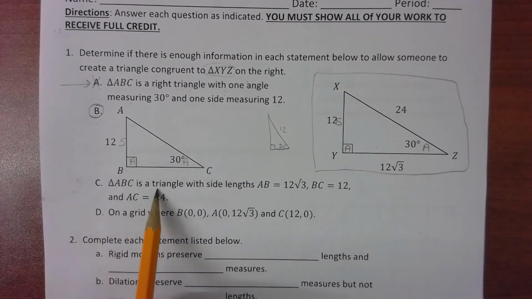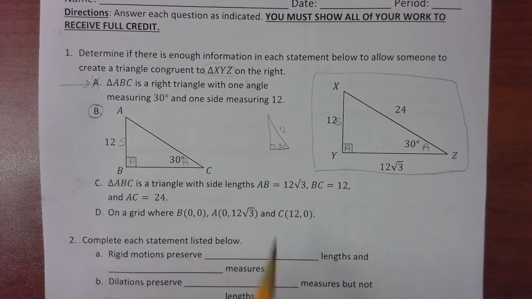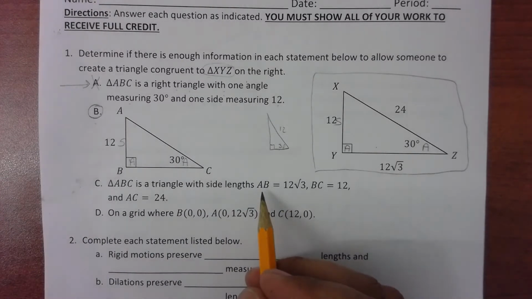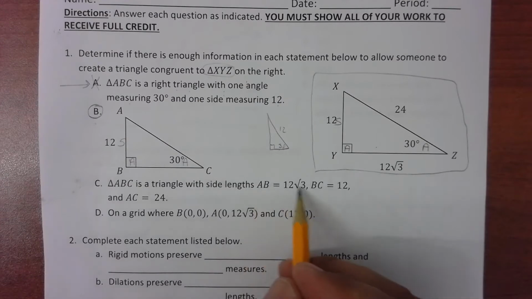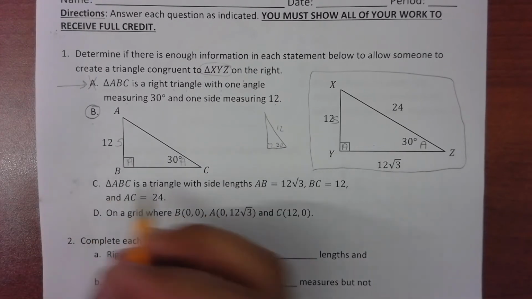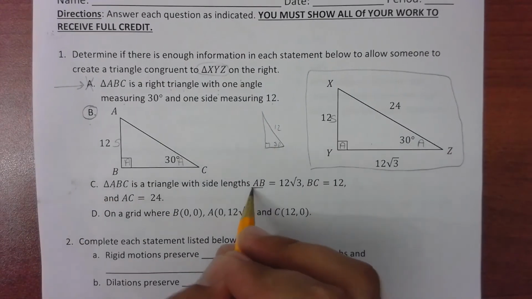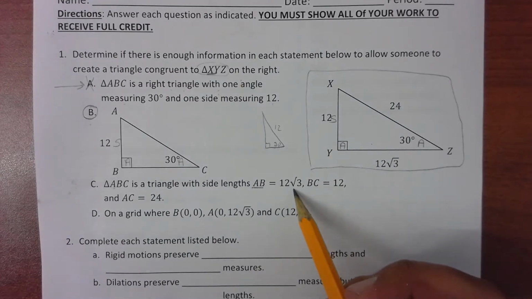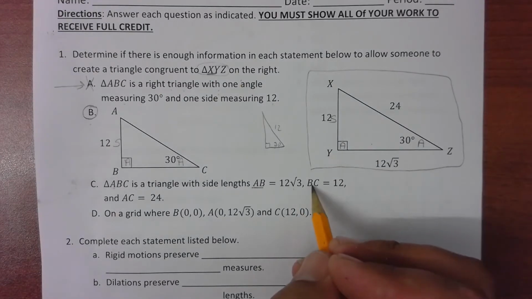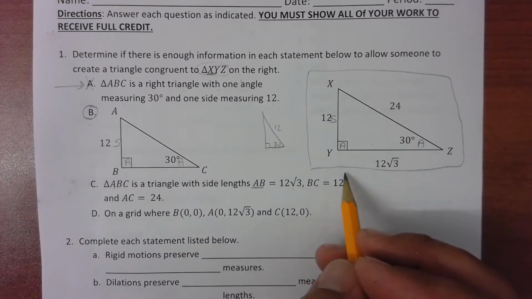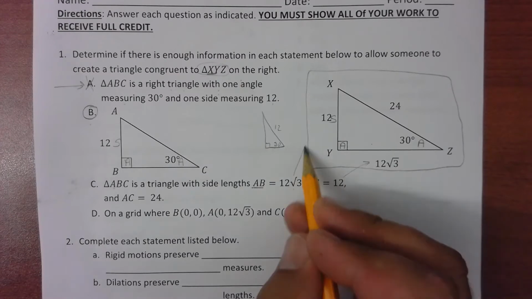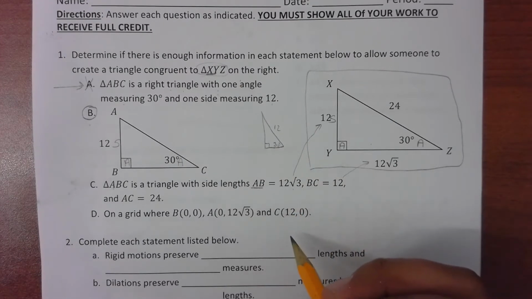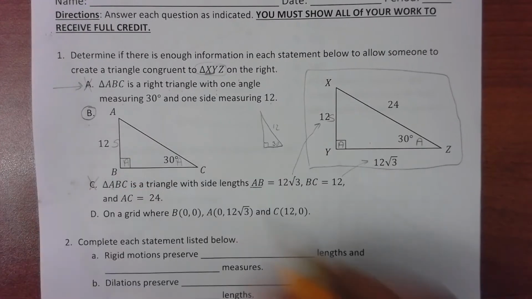C, triangle ABC is a triangle with side lengths AB is 12 root 3. So triangle ABC, XYZ. So AB must match XY. Is XY 12 root 3? BC must match YZ. Are those true? Corresponding parts are not congruent.